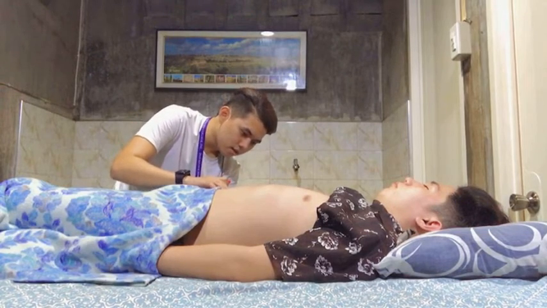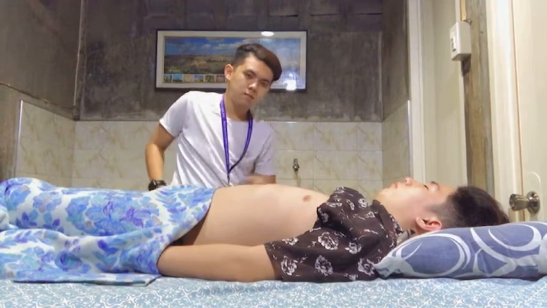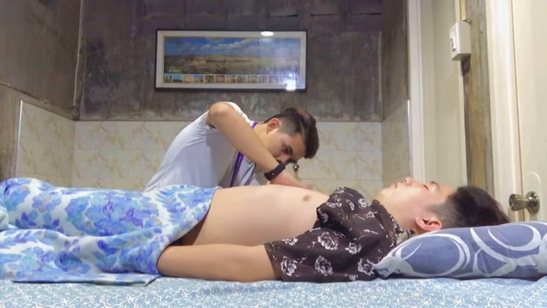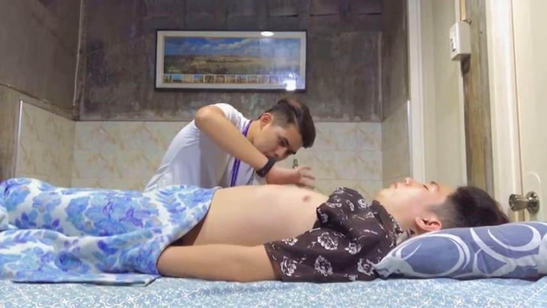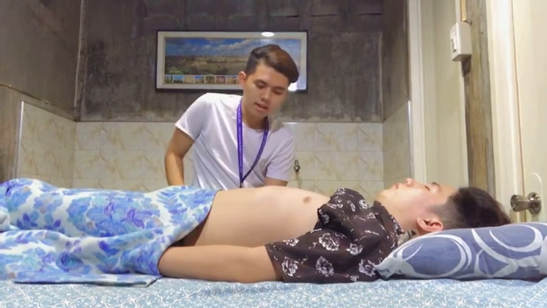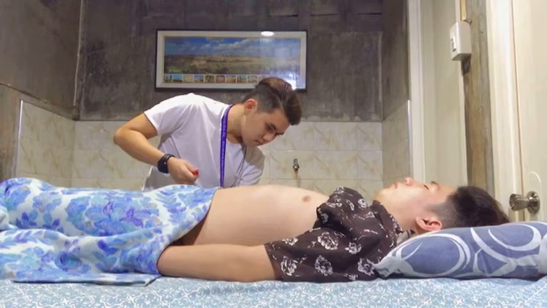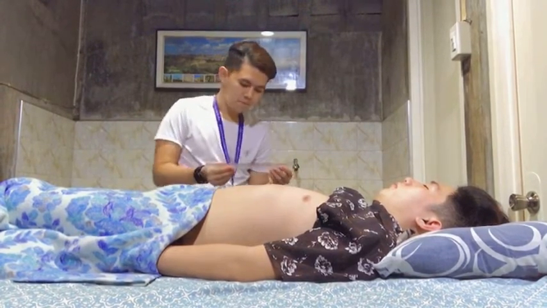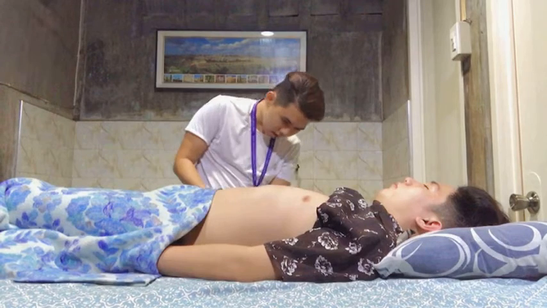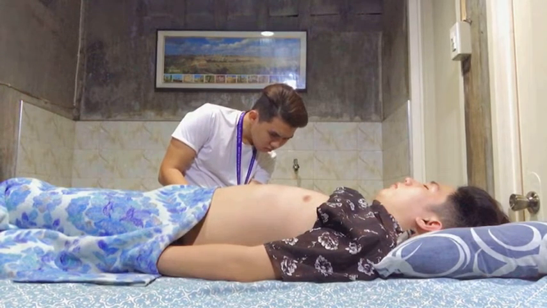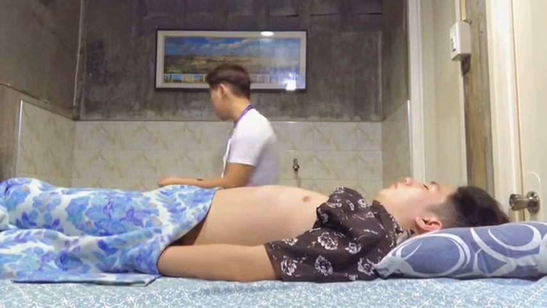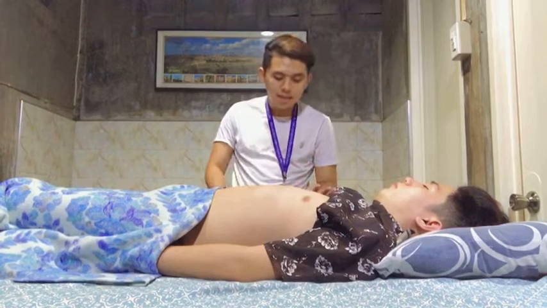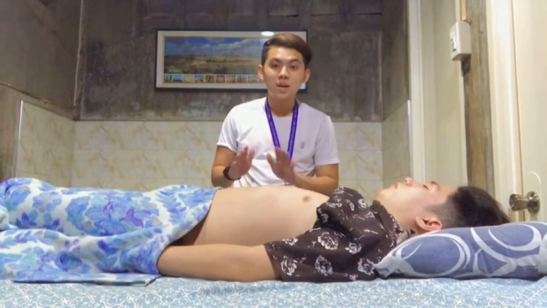Let's mark the dull area. Let's proceed to the upper border of liver dullness. Then let's mark this one again, and then measure in centimeters. It's 7 centimeters, which is normal. So the normal measurement of the liver span in the mid-sternal line is between 4 to 8 centimeters.